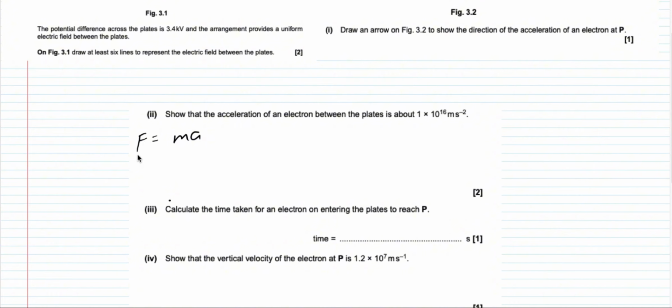Now, the force that is causing the acceleration is the electric force, and by formula that is E, the electric field strength, times the charge. Let's quickly transpose the equation to make a the subject.